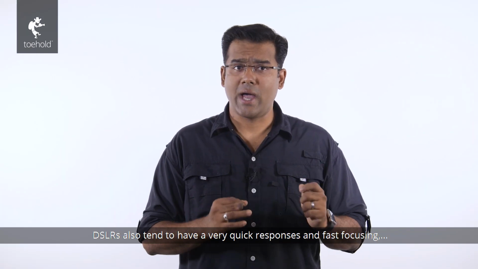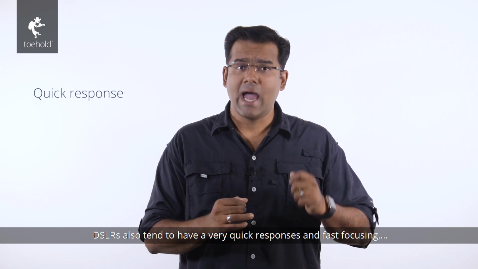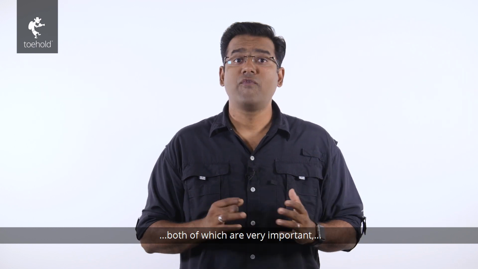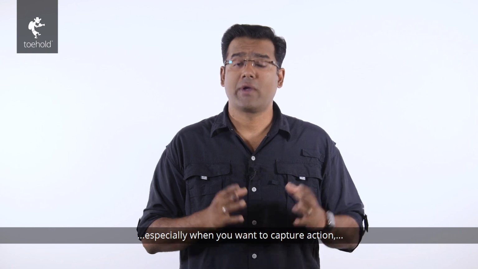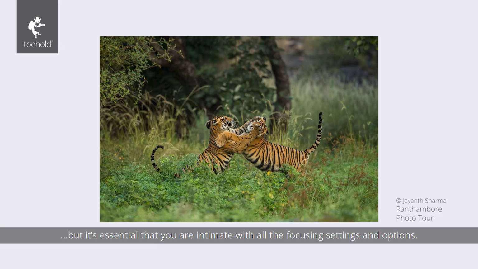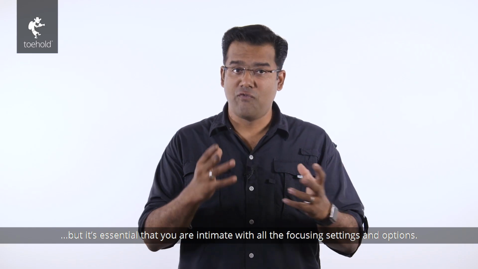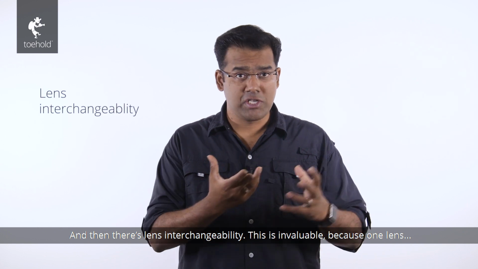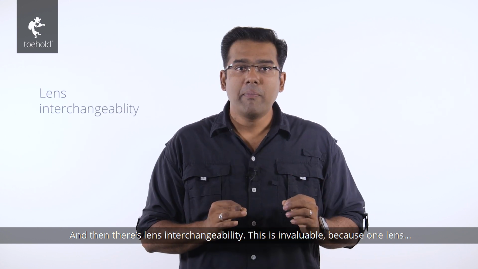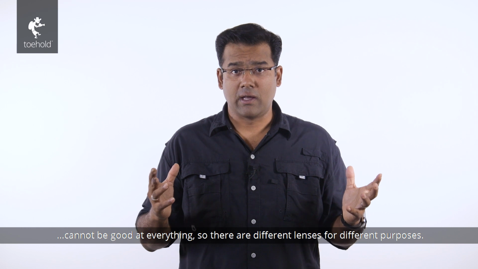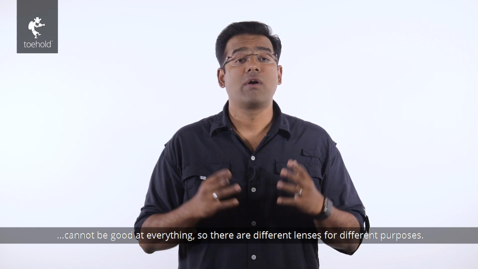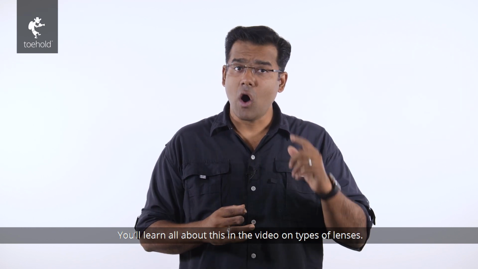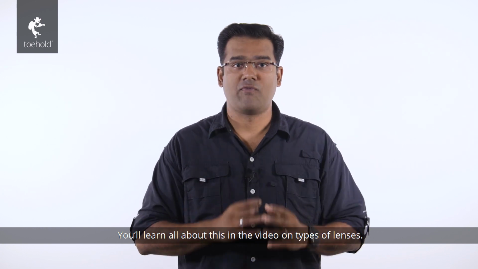More on this shortly. DSLRs also tend to have very quick responses and fast focusing, both of which are very important, especially when you want to capture action, but it's essential that you are intimate with all the focusing settings and options. There is a video on this later. And then there's lens interchangeability. This is invaluable because one lens cannot do everything. So there are different lenses for different purposes. You learn all about this in the videos on types of lenses.